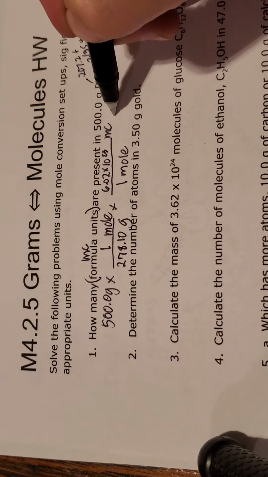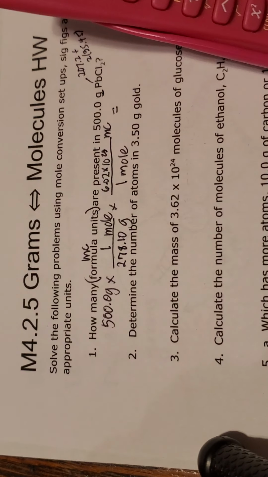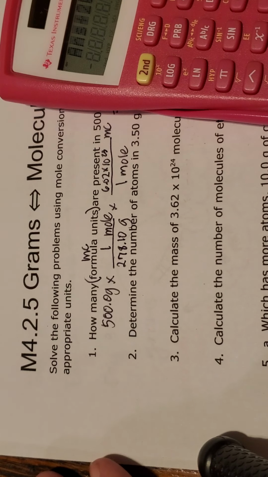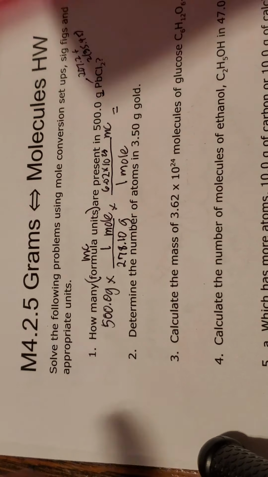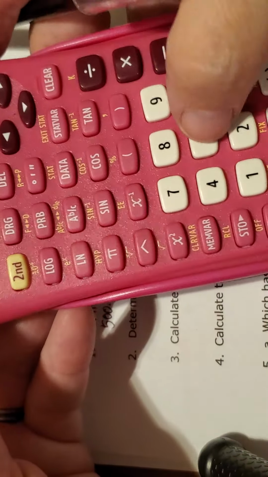So your calculator is a great tool, but it's not very smart. It's just going to do what you tell it to do, and so you don't want to confuse it. My recommendation is to multiply everything on the top. So 500, I don't do the times 1, but I do Avogadro's number.